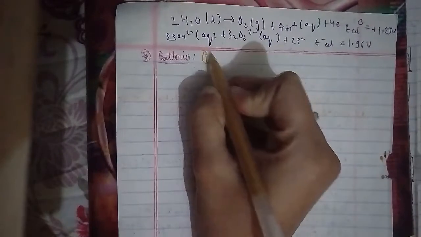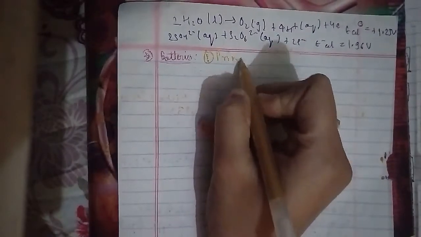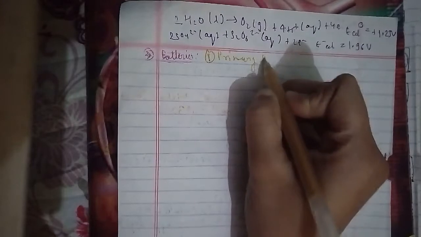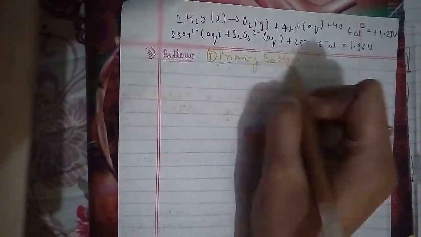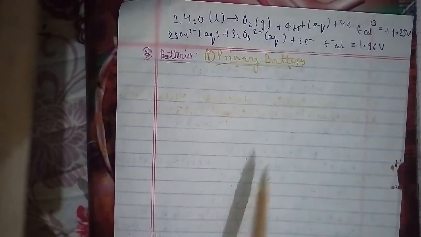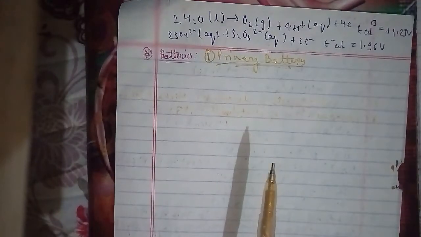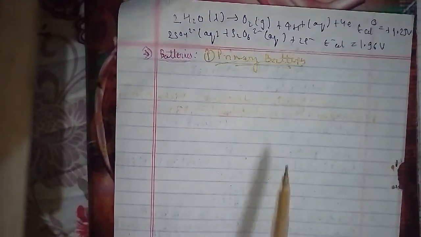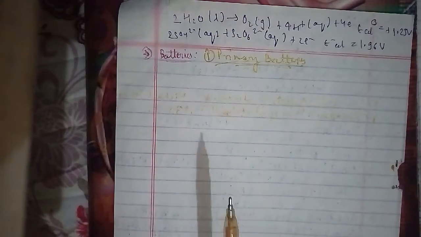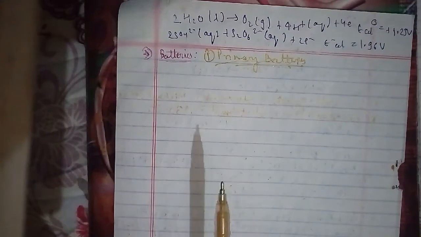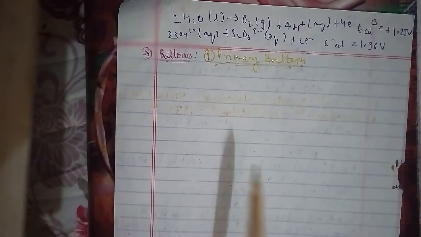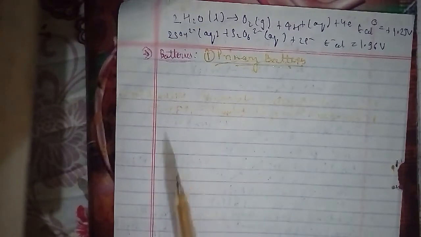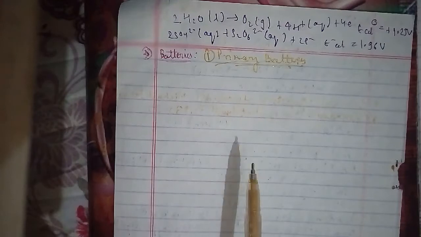In a primary battery, the reaction occurs only once, and after being used over a period of time the battery becomes dead and cannot be reused. The most familiar example of this type is the Leclanche cell, named after its discoverer, which is commonly used in transistors and clocks.